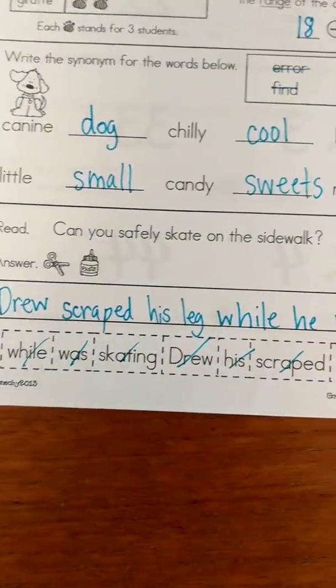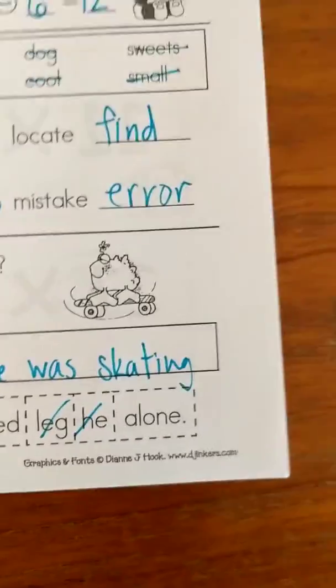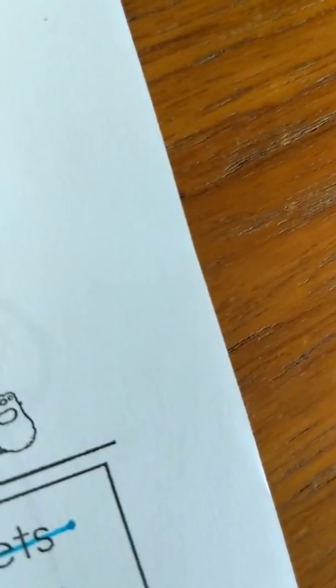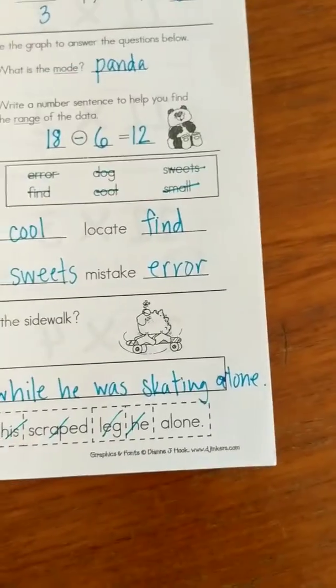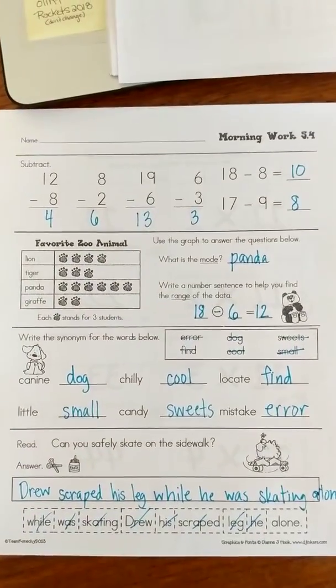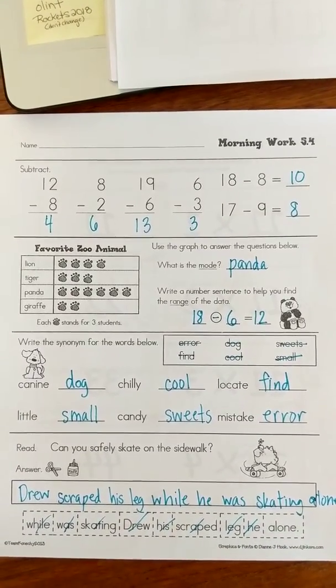And I've only got one word left. What is it? It's alone and it's got a period. Okay, sorry, I just had to hold my paper to write it. So here we go. Here are all of our answers for page 5.4.